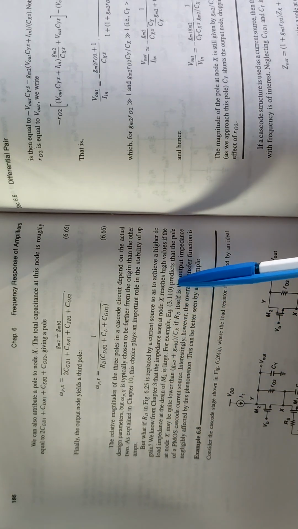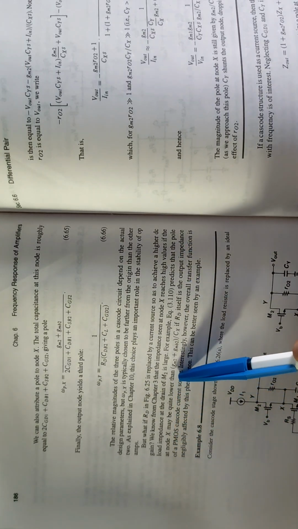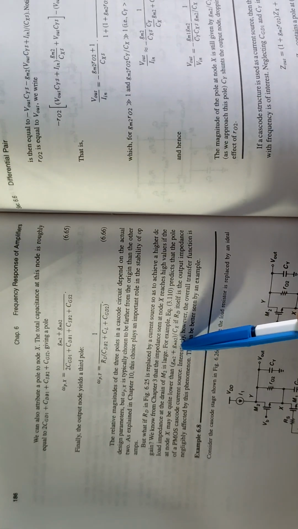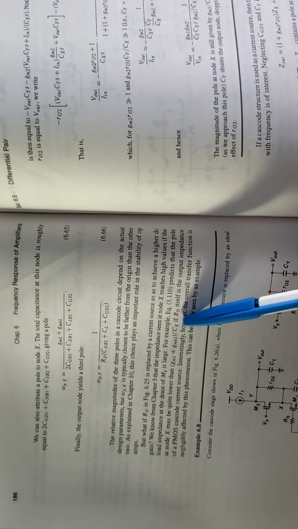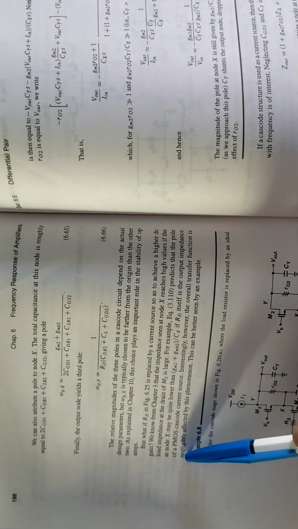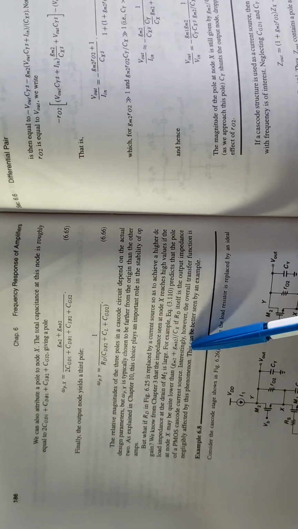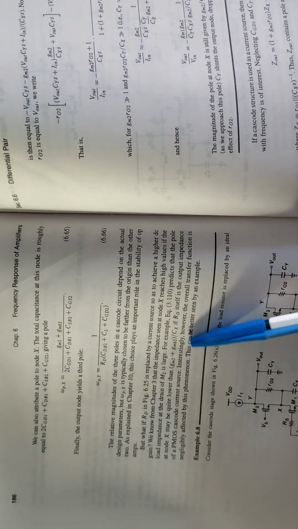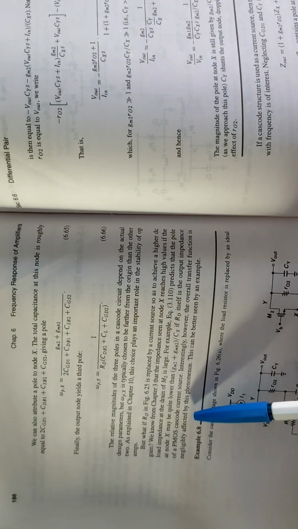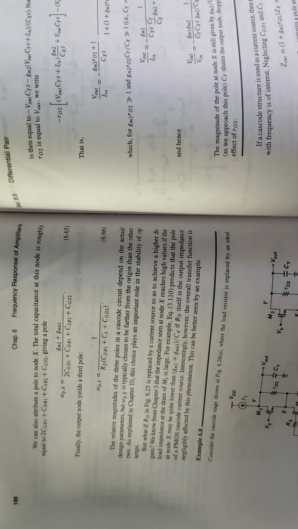For example, the equation predicts that the pole at node X may be quite lower than gm2 plus gmb2 over CX if RD itself is the output impedance of a PMOS cascode current source. Interestingly, however, the overall transfer function is negligibly affected by this phenomenon. This can be seen by an example.